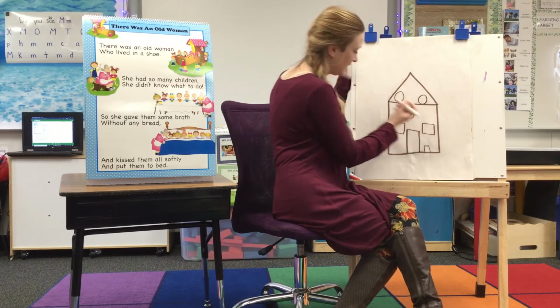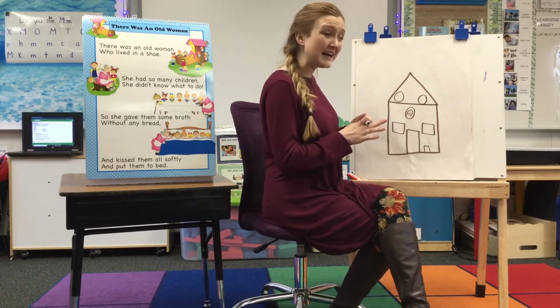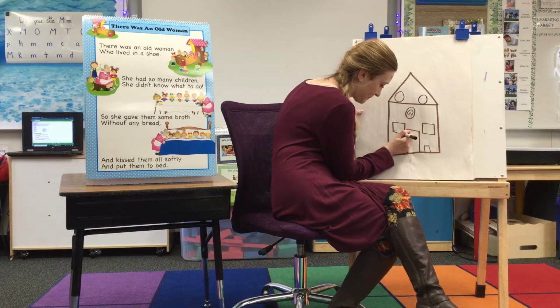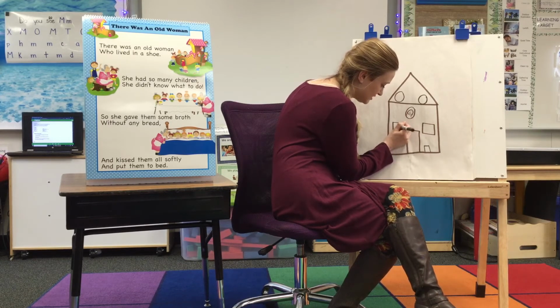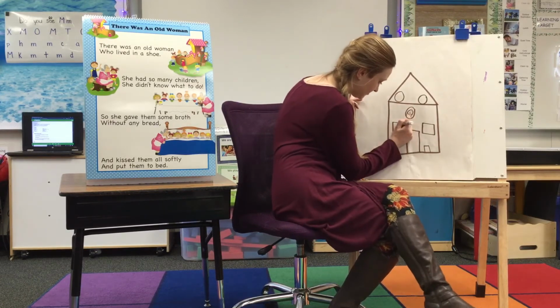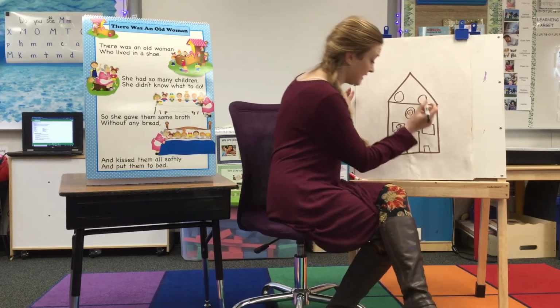Nice. That's me smiling out my window. My mom and dad also live in my house. So here I'm going to draw my dad. I'm going to draw a circle for his head, a smile, 2 eyes, and I'm going to give him brown hair because he has brown hair. This is my dad. My mom also lives in my house.